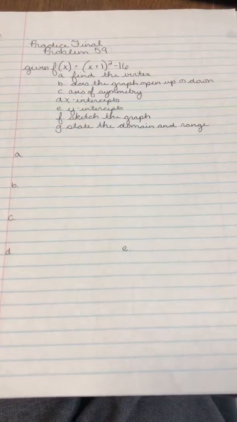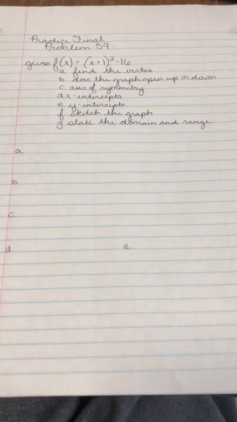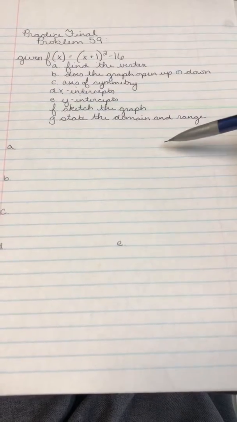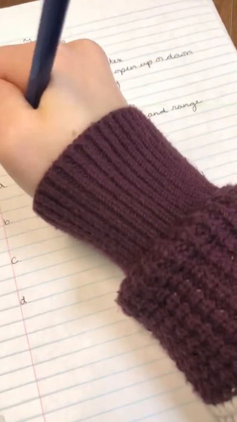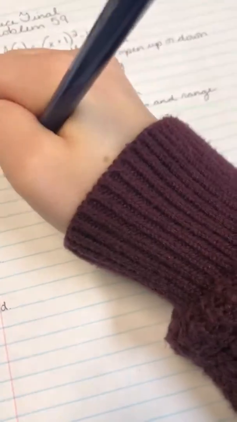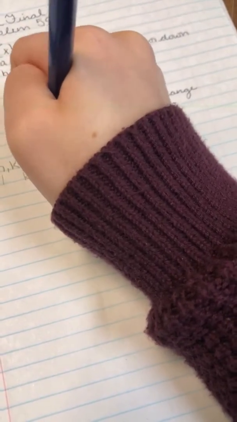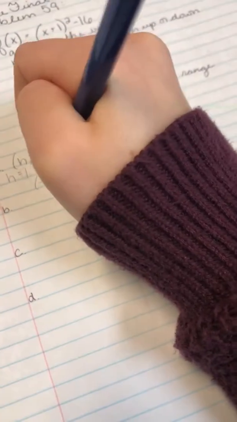Hey everyone, so today I'm doing problem 59 from the practice final. Given f of x equals (x + 1) squared minus 16, we have to find all of these things. So we're going to start with the vertex. To find the vertex, it's (h, k). Point h in our problem is negative 1, and k is negative 16. So our vertex is (-1, -16).